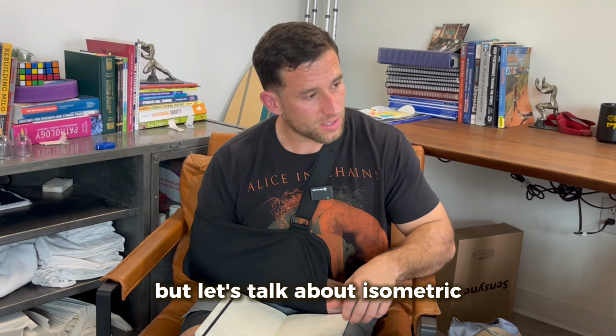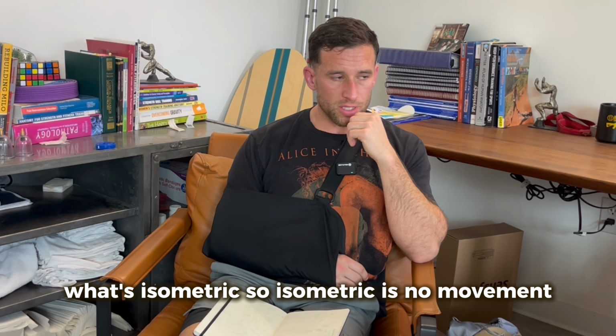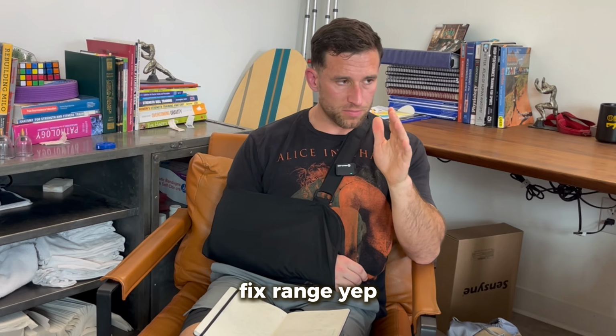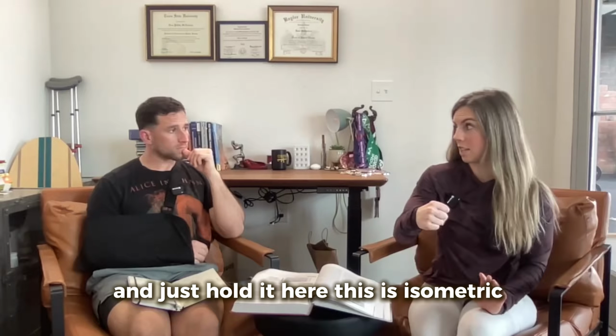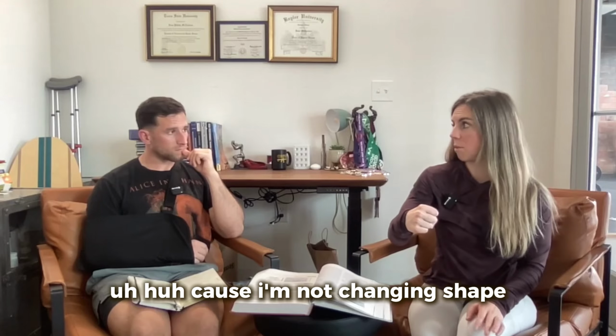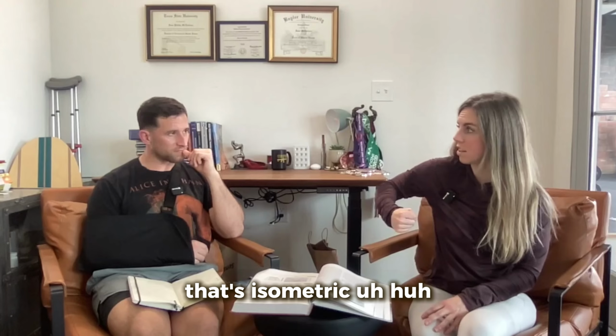Okay, wait, but let's talk about isometric. Sure. What's isometric? Isometric is no movement. Fixed range, static. And that can be anywhere. So if I choose to hold a dumbbell right here and just hold it, this is isometric because I'm not changing shape. If I choose to hold it up here, that's isometric because it's not changing shape, as long as there's no movement.